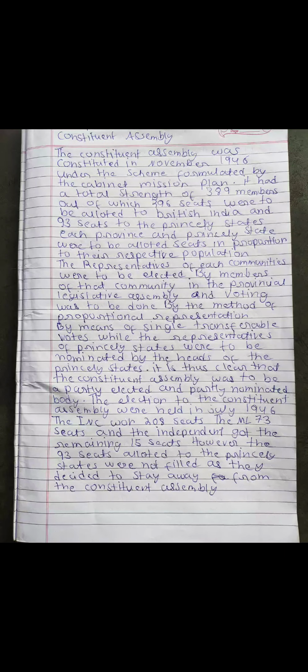That simply means it is a mode of indirect elections, whereas seats will be allotted in proportion to the respective population. As I explained earlier, bigger state, bigger seats. Small population, lesser seats. All right, this is a very easy topic.